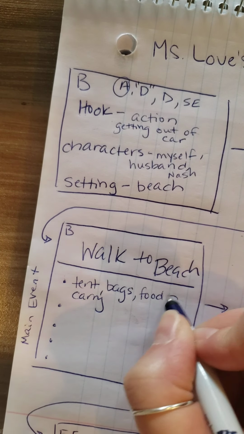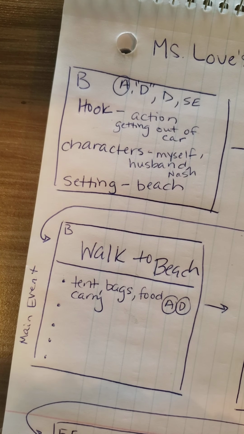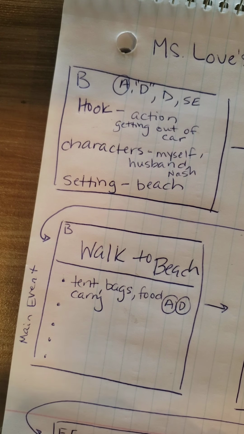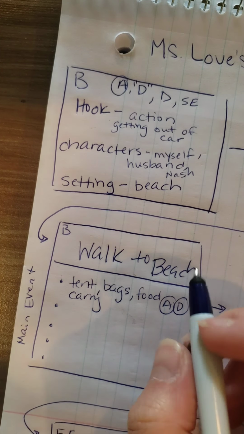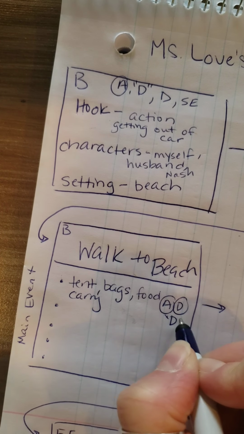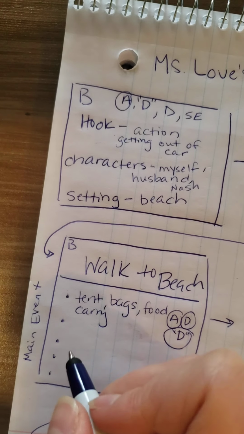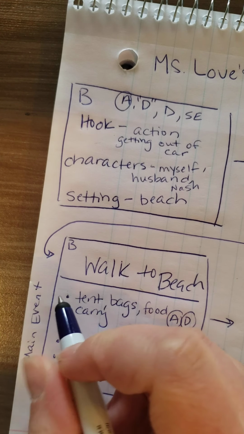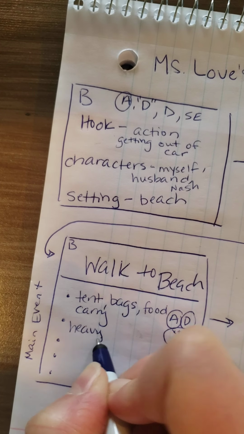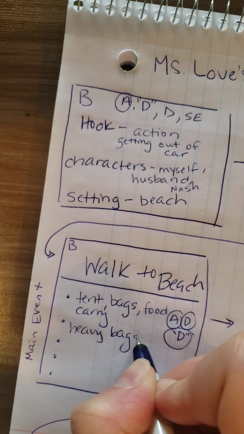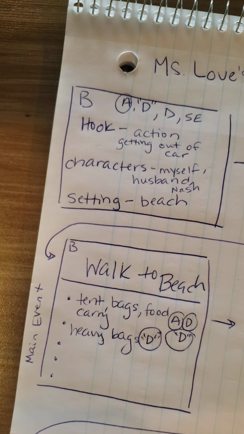So that's an action, but I'm also going to put some description in that section because I want to describe those things that are in our hands, and maybe describe how we're walking towards the beach. And my husband and I are also going to be talking to each other, so I'm going to add some dialogue as well. We're talking about how heavy everything is, heavy bags. So this is going to be a dialogue section, so we're going to code it with dialogue.